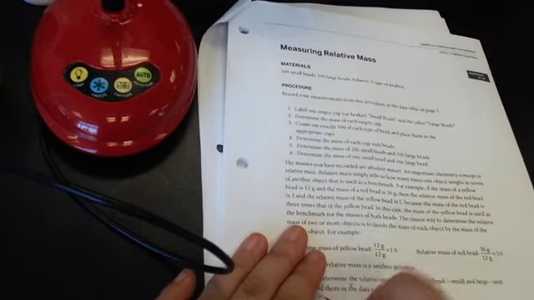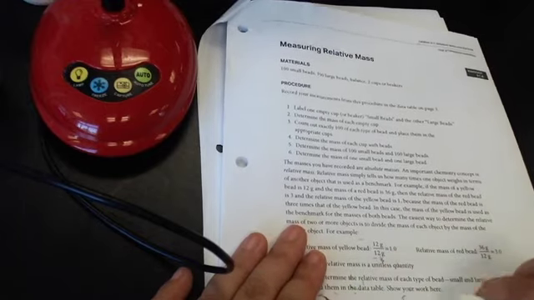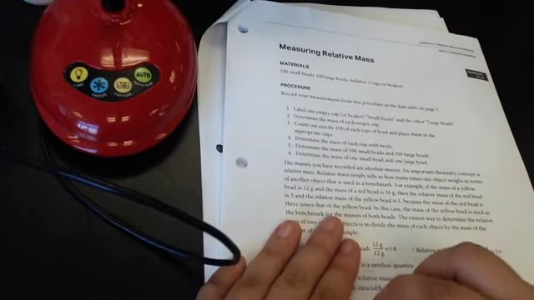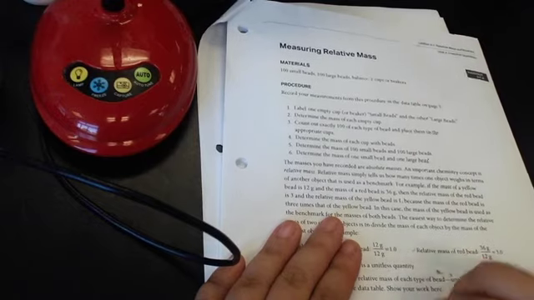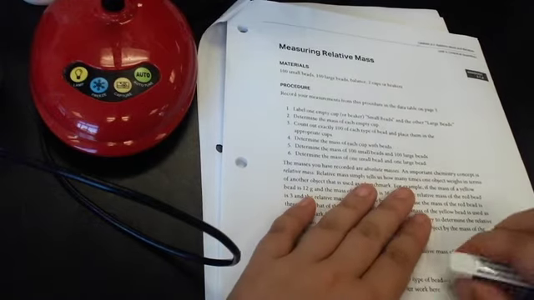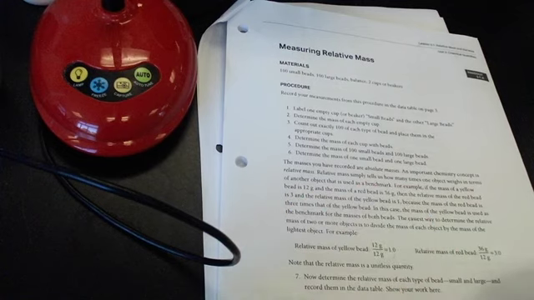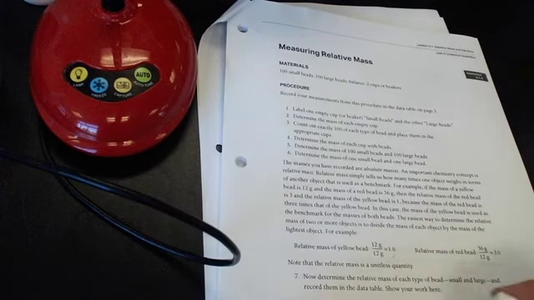the masses you have recorded are absolute masses. An important chemistry concept is relative mass. Relative mass simply tells us how many times one object weighs in terms of another object that is used as a benchmark.